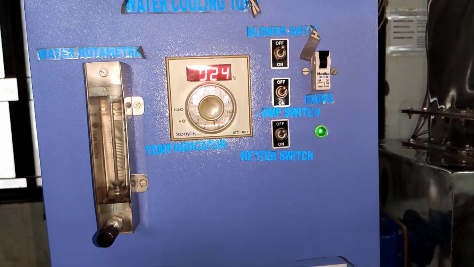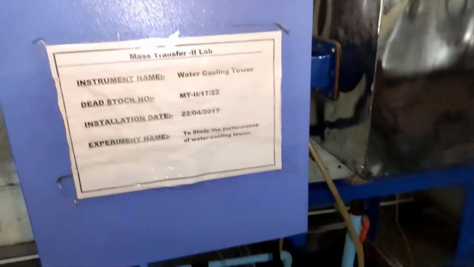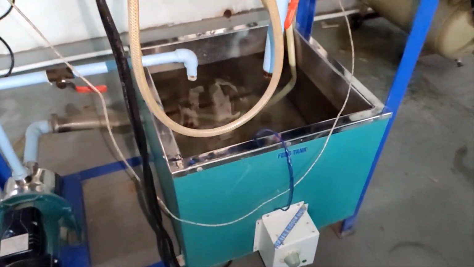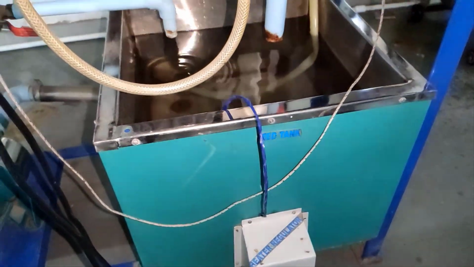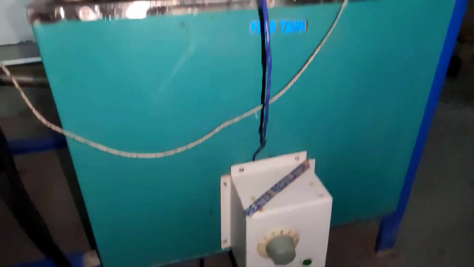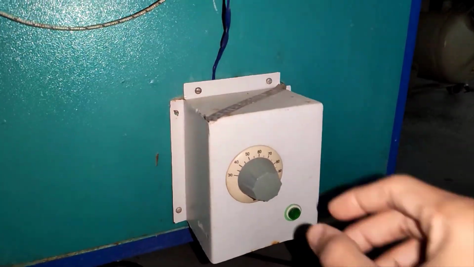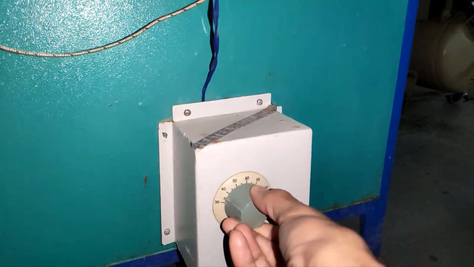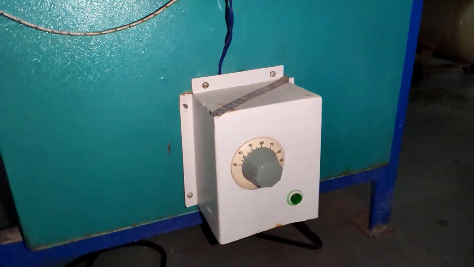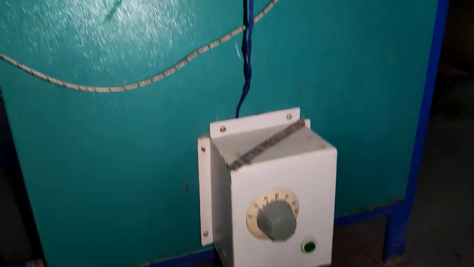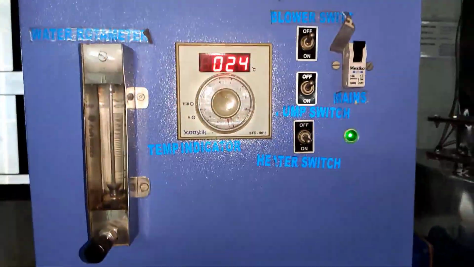Now the working of the water cooling tower. Within this video you can see that first of all we will switch on the main switch, and this is the feed tank which is filled with water. This is normal water, and this is a temperature indicator, or you can say heater. First of all we will start this, and adjust the initial temperature.